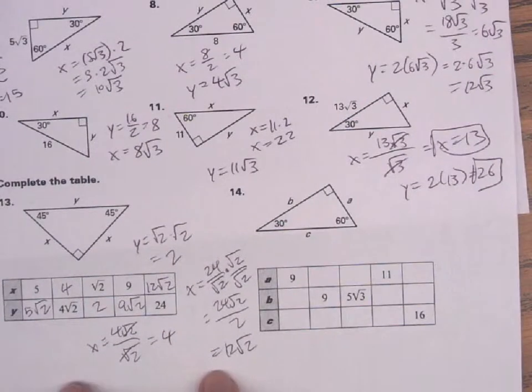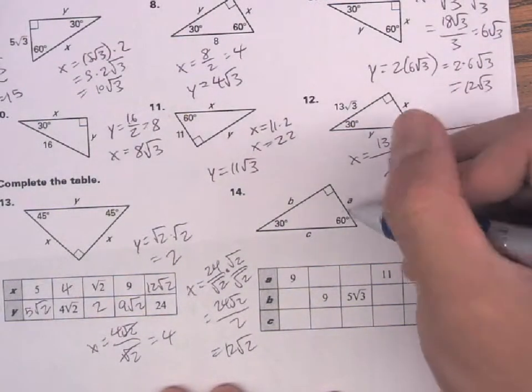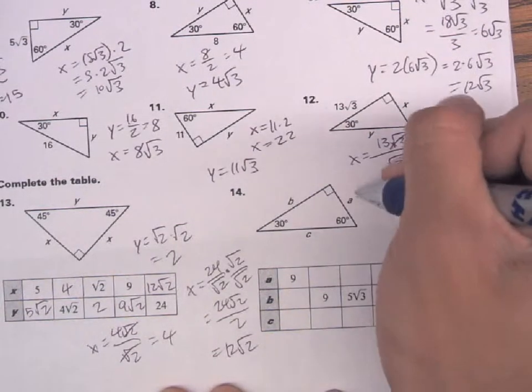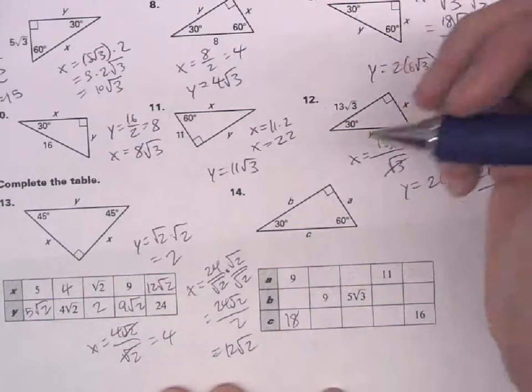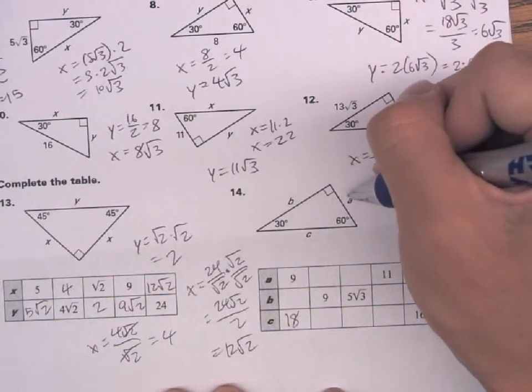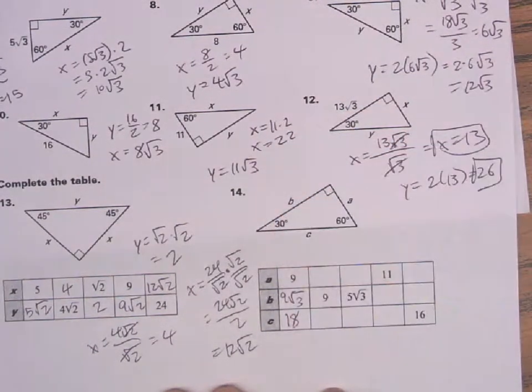Okay, last one, number 14. We know the short leg is 9. If the short leg's 9, we can easily solve for the hypotenuse. The hypotenuse is twice as long as the short leg, so this is 18. Okay, we want to solve for b. A is 9, b is square root of 3 times as long as the short leg, so b is going to be 9 root 3.